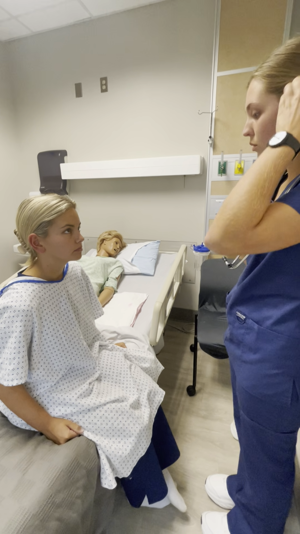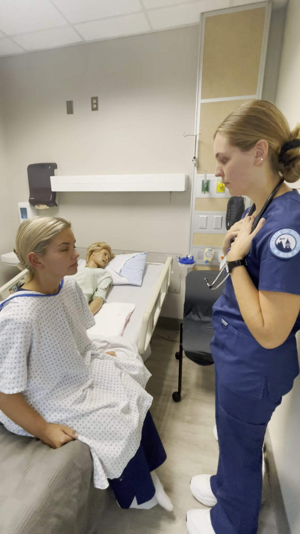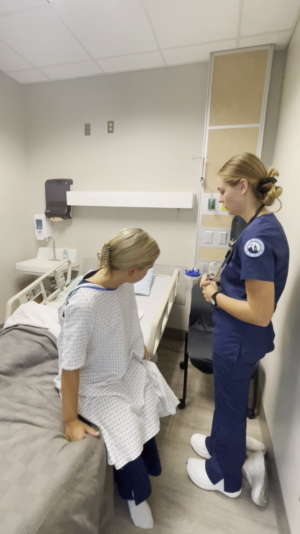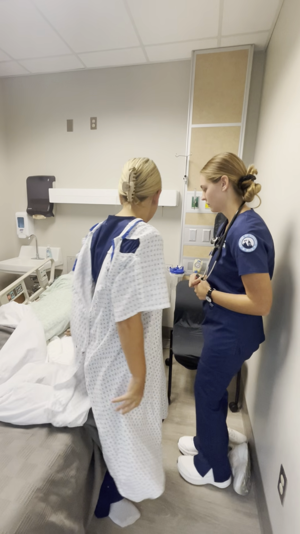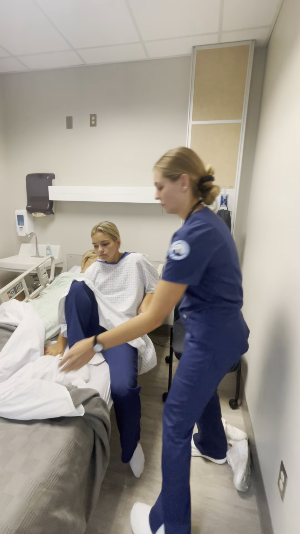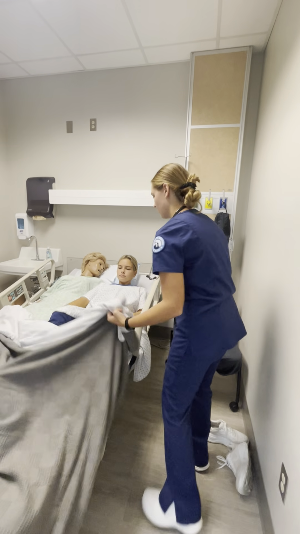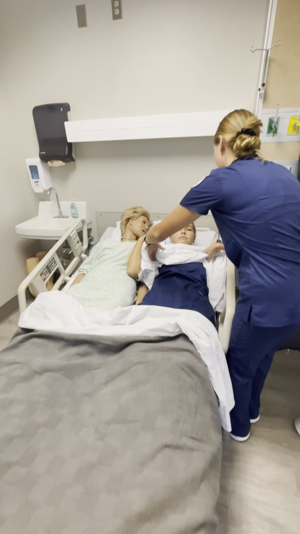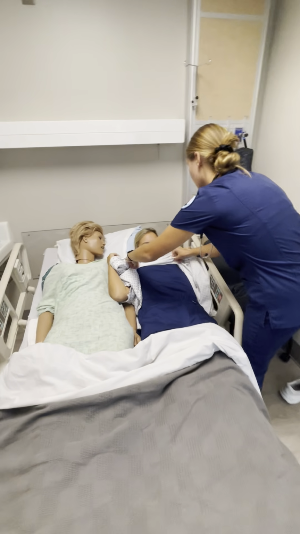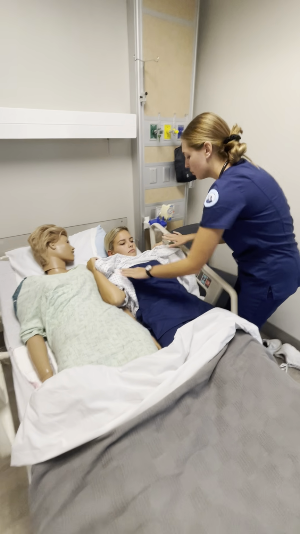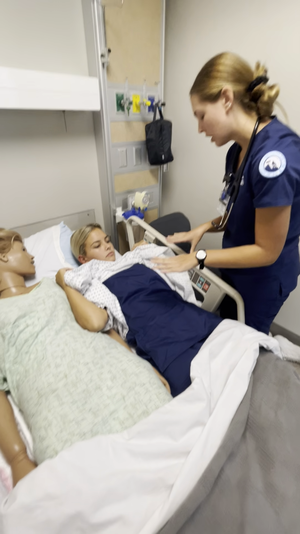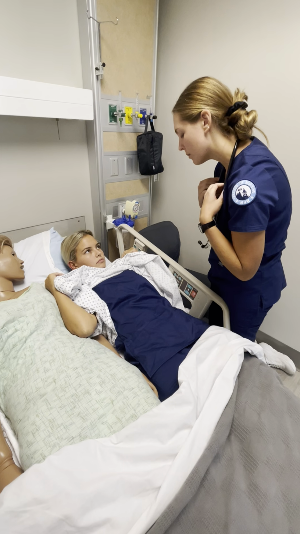Okay, now I'm gonna move down to your chest, okay? If you will lay back for me. Okay, I'm gonna lift up your gown. Now I'm gonna inspect the chest. There's no scars, no lesions, no moles. The skin is appropriate. I'm looking at the chest rise and fall, and it is symmetric.